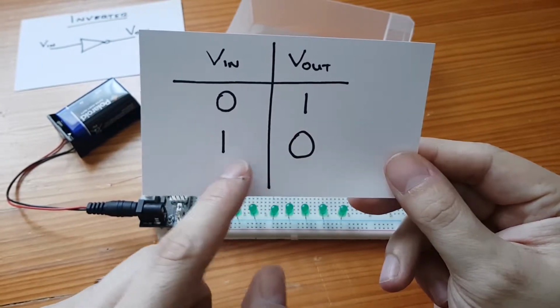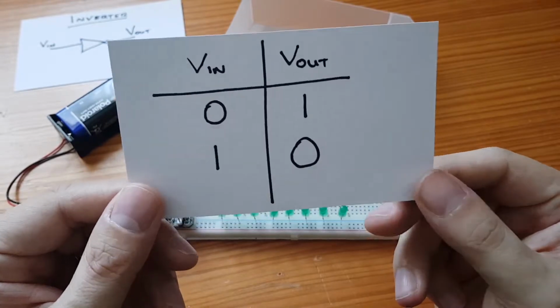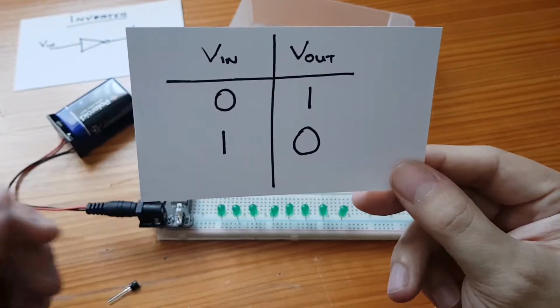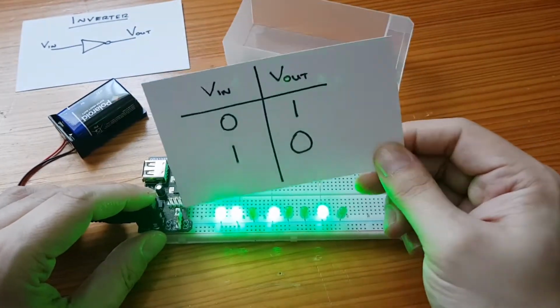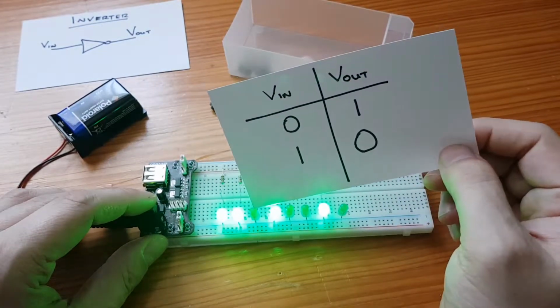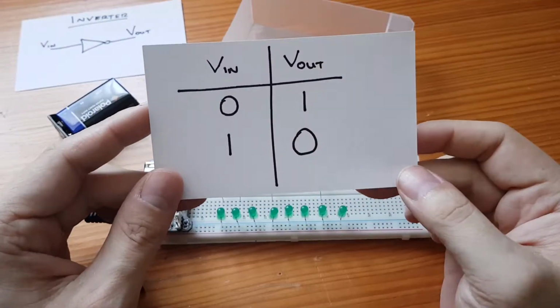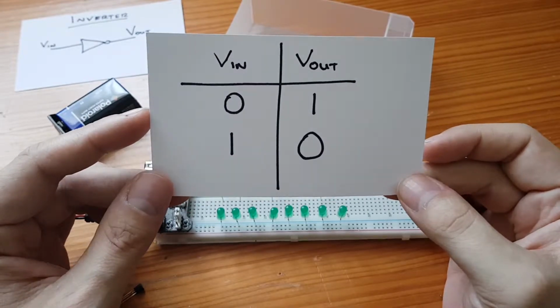So 0 and 1, as you know, is the binary representation of on and off. So 0 is off, 1 is on. So when we look at our little lights here, you can see these ones are on, this one's off. So this is 1, 1, 0, 1. So that's basically an inverter. It's a very, very simple circuit.